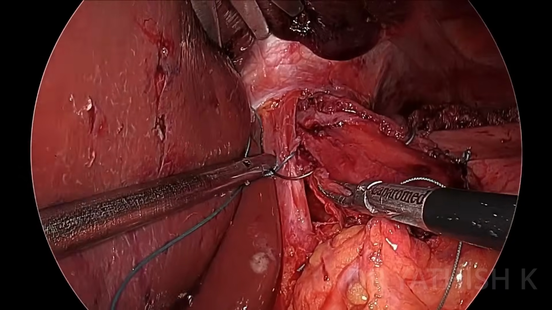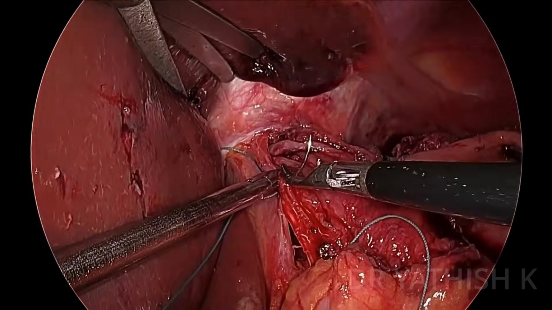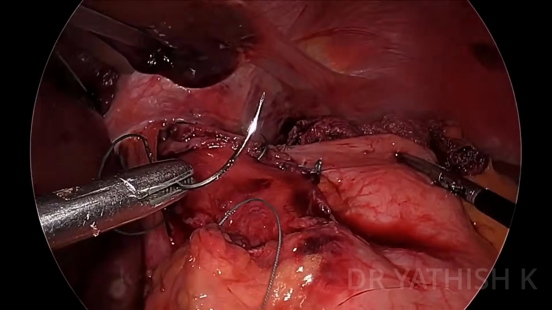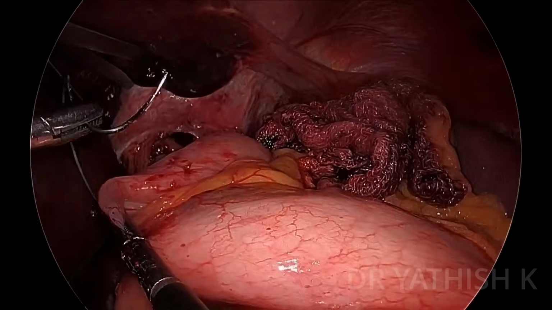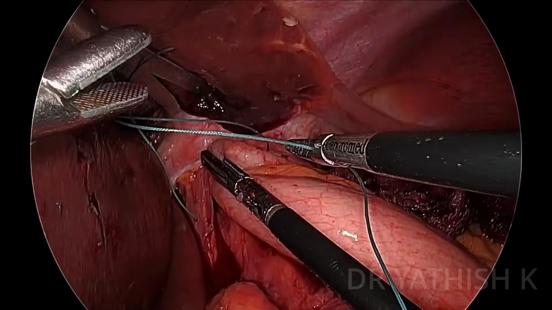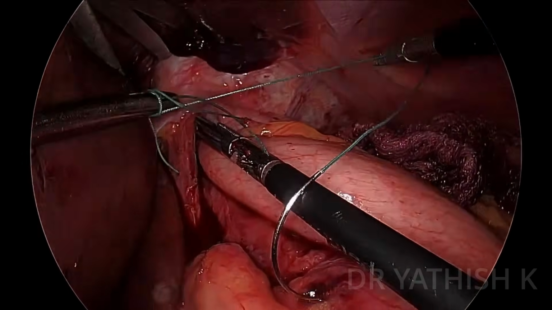Take a bite on the right crus, then on the musculature which you have divided on the right side of the esophagus. Then this time we're going to make a wrap, so we take a bite on the extreme part of the fundus. You see? So that is the extreme lateral limit of the fundus. So this will create an anterior wrap.